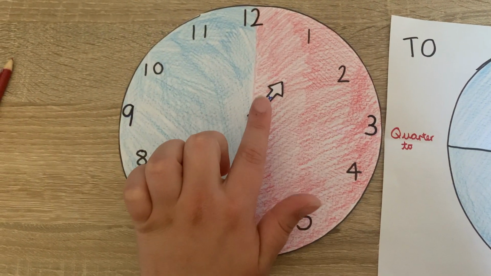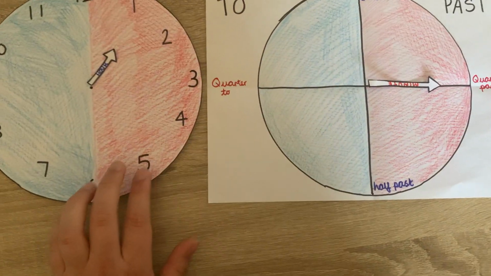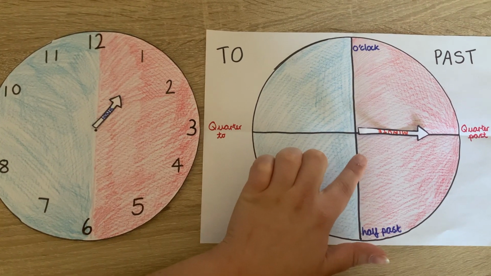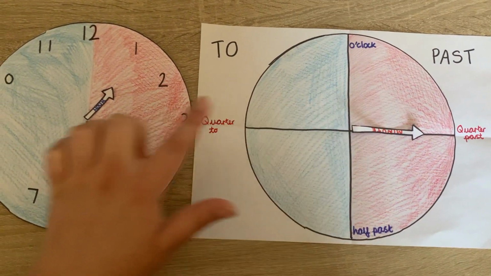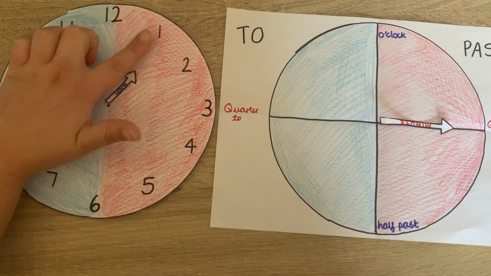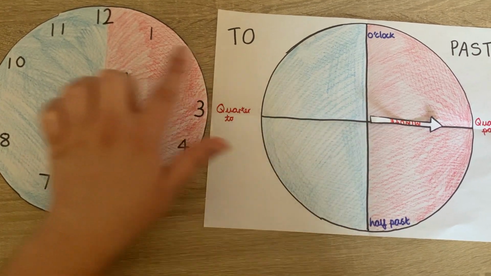It's a lot harder to tell just from the hour hand, so that's why we look at the minute hand as well to help us. So our minute hand is pointing at the 3 for quarter past, and our hour hand is a quarter of the way past 1, so the time is quarter past 1.